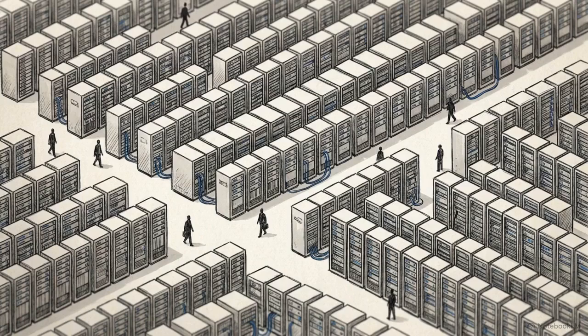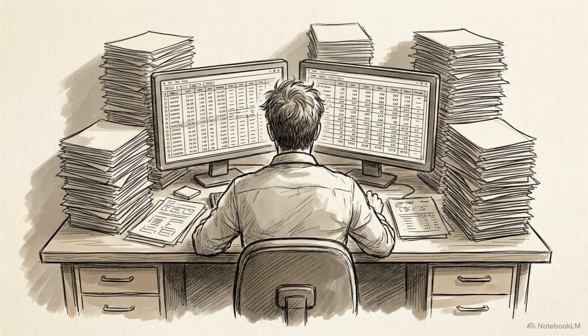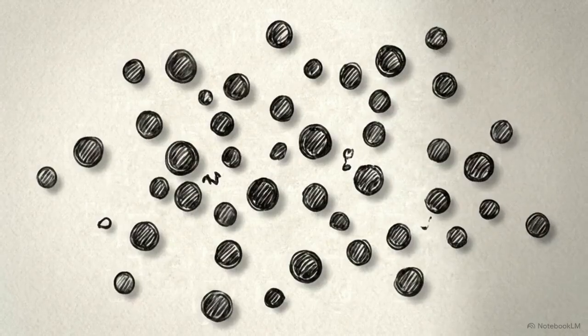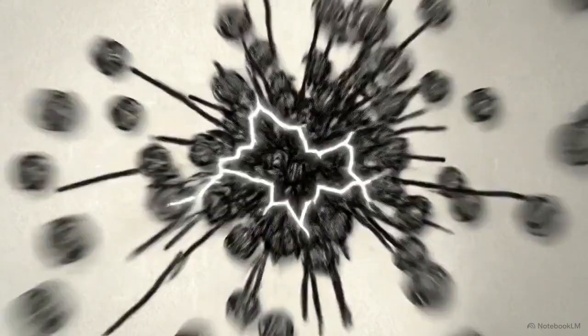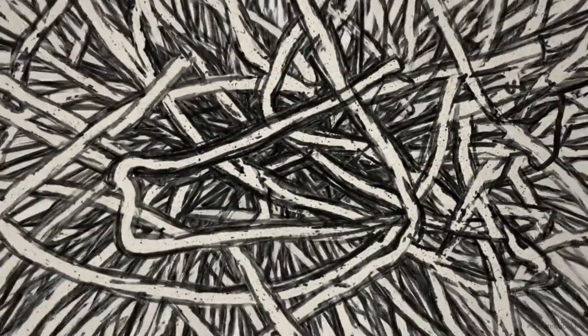Imagine managing a sprawling corporate network with thousands of employees. Trying to manually assign and track individual file permissions for every single user creates a massive administrative burden. Looking at this swarm of isolated glowing nodes, you see the reality of an unmanaged system, data and users moving erratically, colliding without central structure.